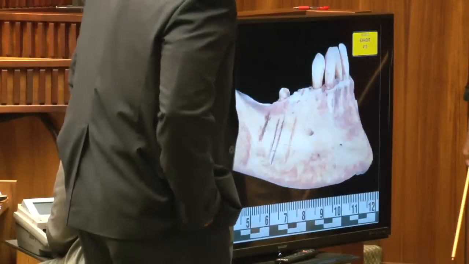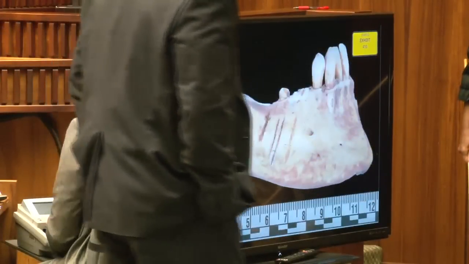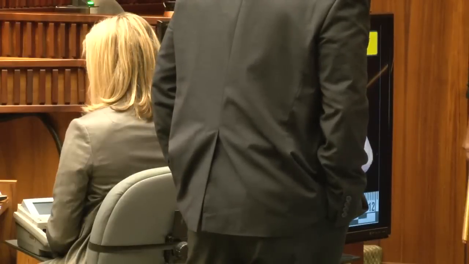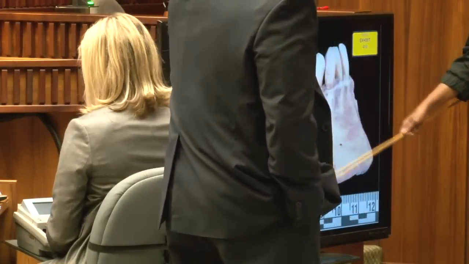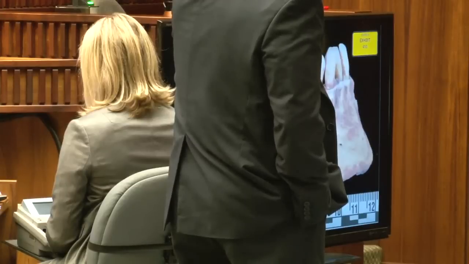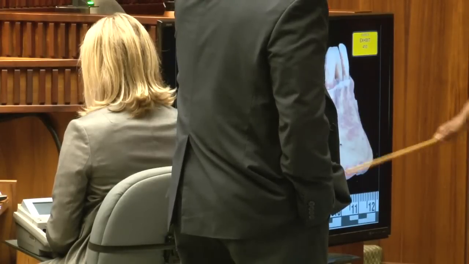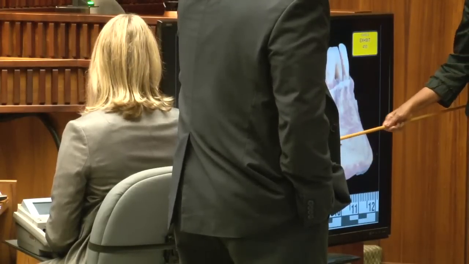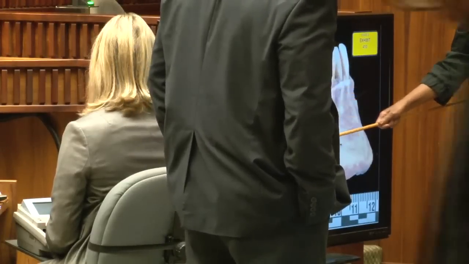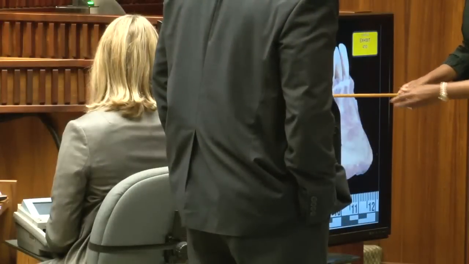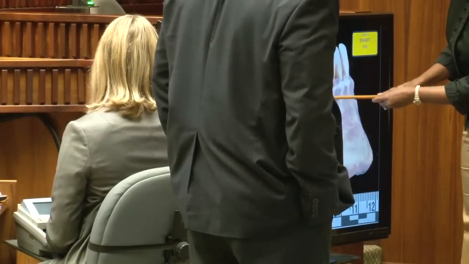Okay, and the record should reflect that you started from the bottom of what we have indicated as linear cut number 4, from the bottom of that cut all the way up to the top of the right mandible. Is that correct? Yes, but there's an area that's not shown here.